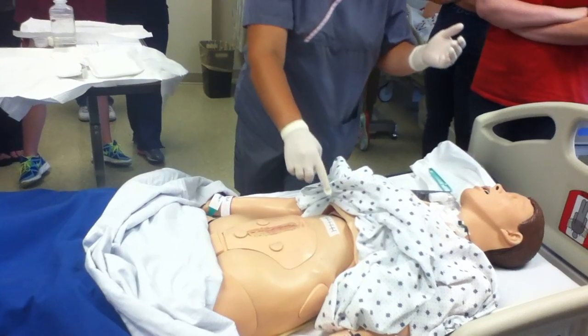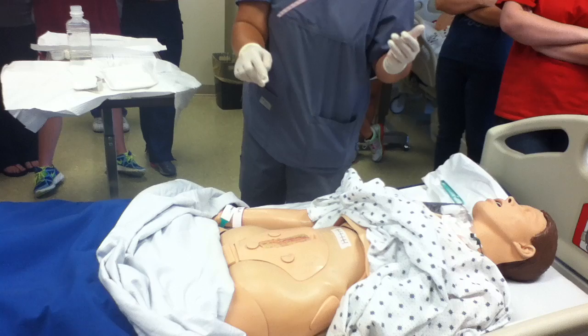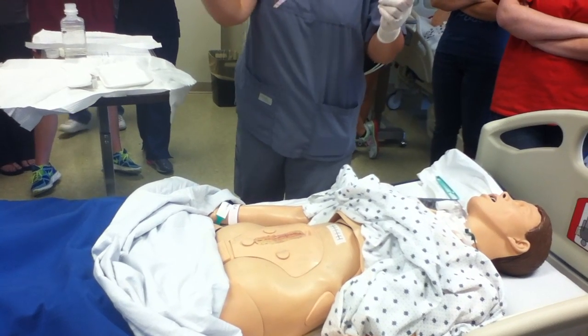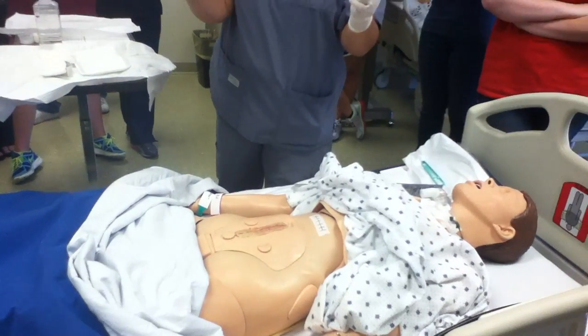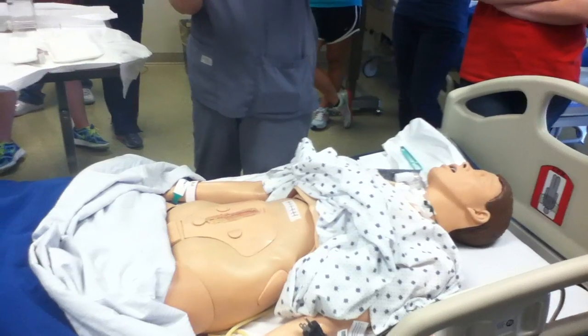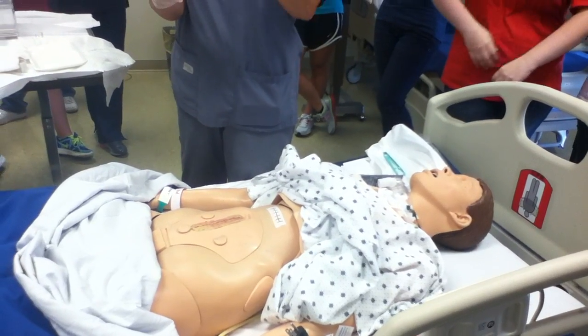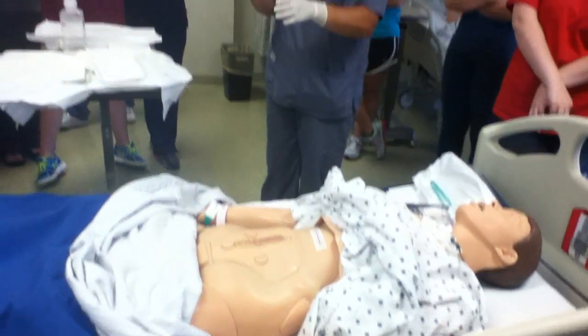So this would be 1, 2, 3, 4, 5, 6, 7. I've got 7 staples, which means 14 swipes from center out on both sides. That's a lot of swiping, but that is what you would have to do. Does everybody understand that and understand that diagram on the board? And you have it in your book. Okay? So now, I have cleaned the wound.